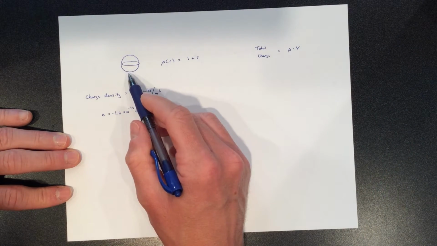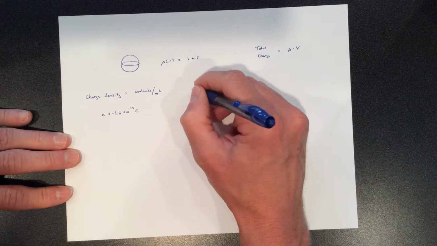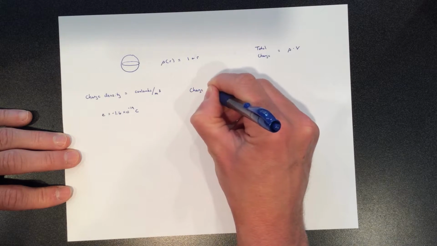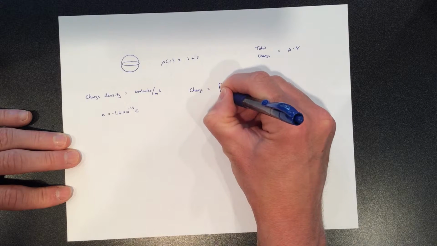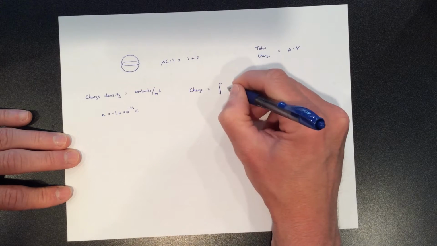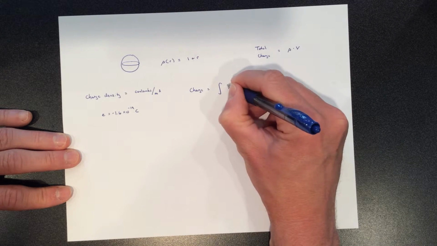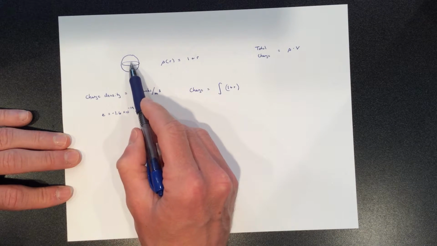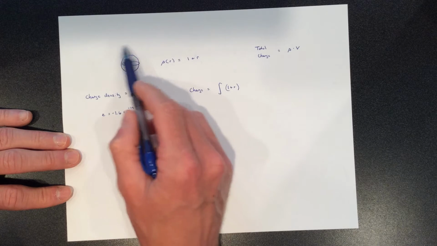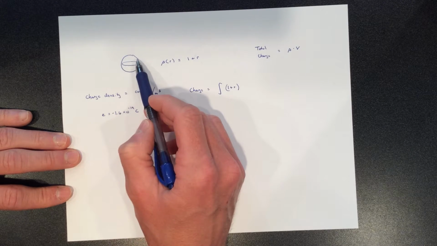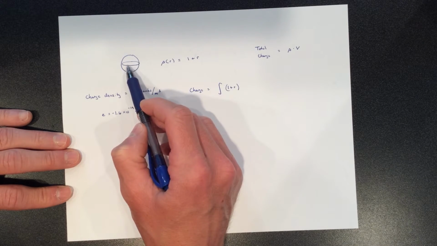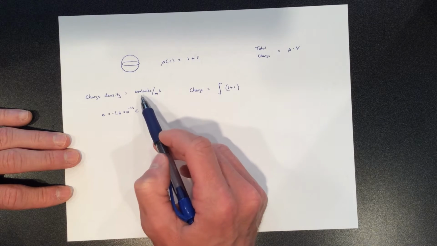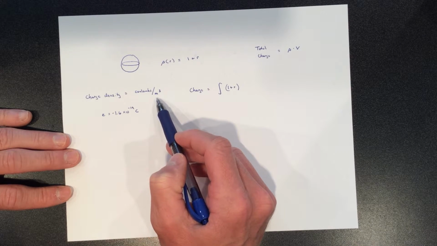Now we need calculus. In calculus, for the total charge, we would have to accumulate the density. Well, the density is just 1 plus r. In this particular case, we're getting more and more electrons per cubic meter as we move further and further away. So the surface of this thing is jam-packed full of electrons, and it gets less dense as you get to the center. And at the center, when r is 0, the density is 1. So it's like 1 coulomb per cubic meter.